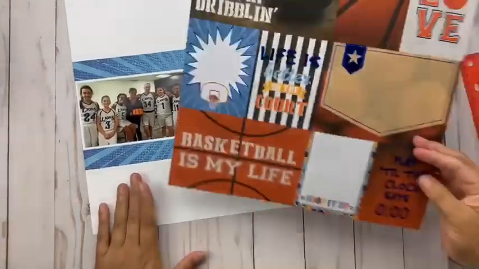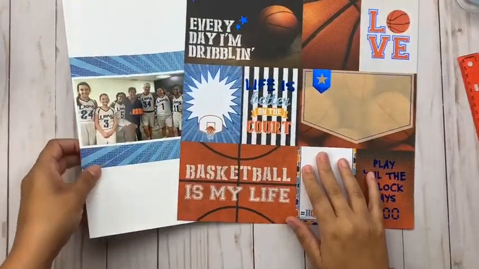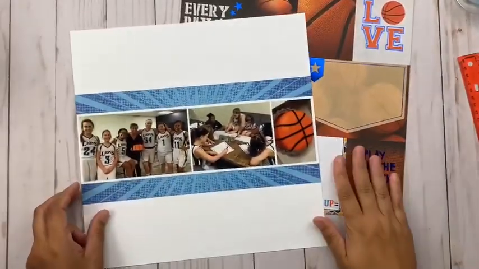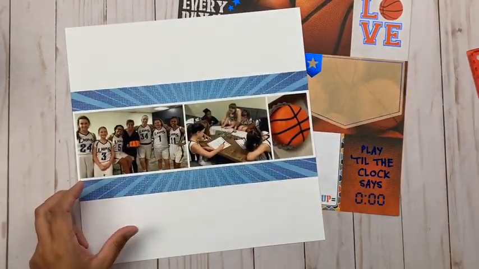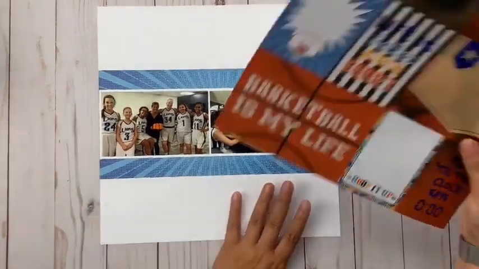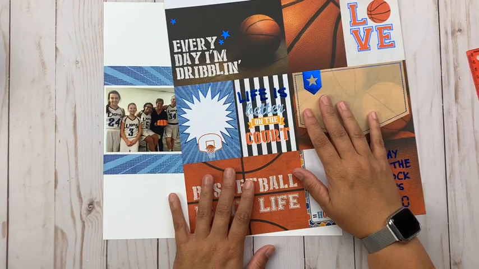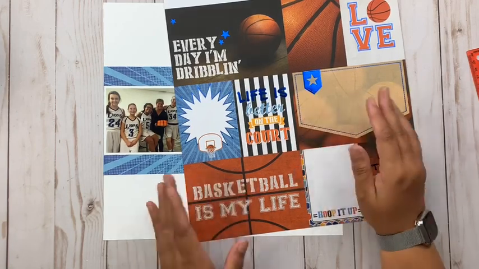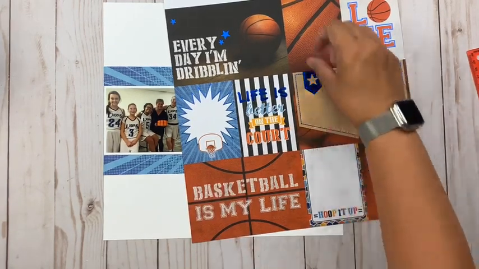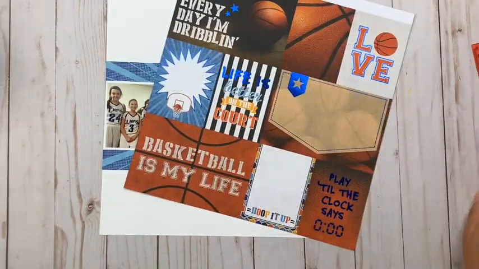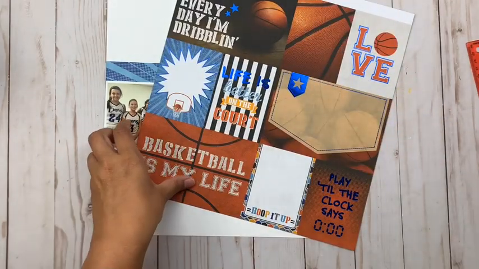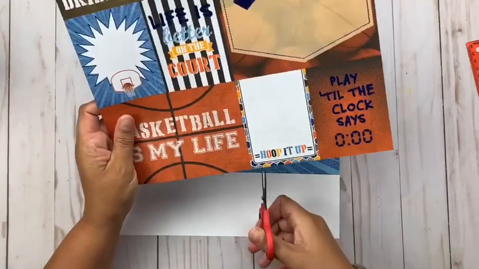So a really, really easy way to add a title is to use the cut apart cards that are available. Paper House has cut apart cards that coordinate with pretty much every collection. And when you want to just go super simple, this is a great way to do it. So I am going to go ahead and cut out this one that says basketball is my life.